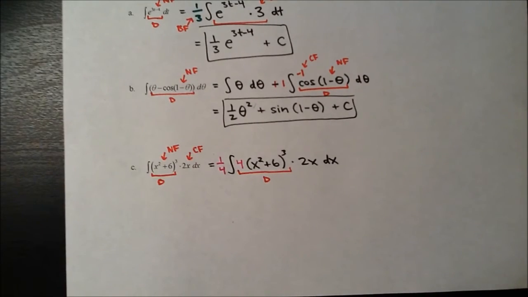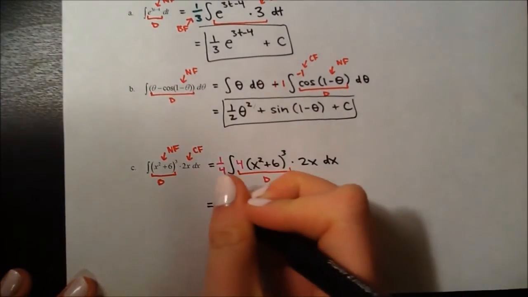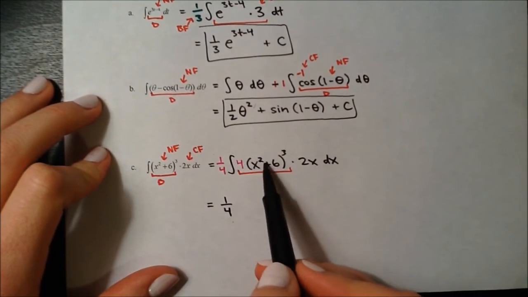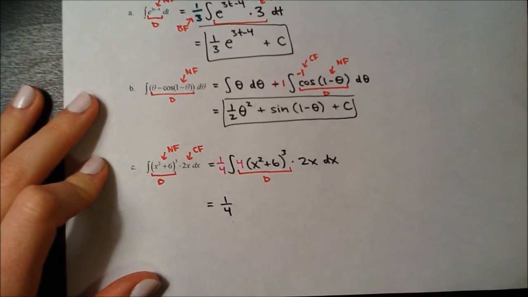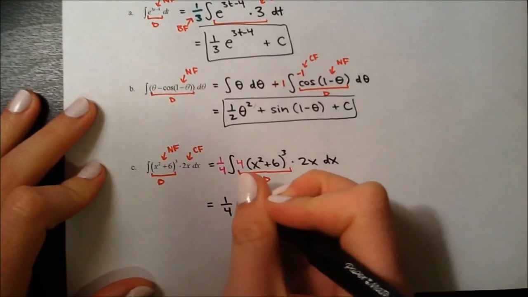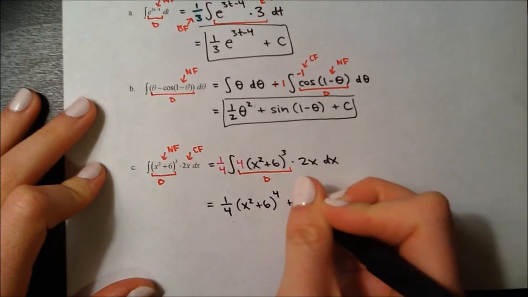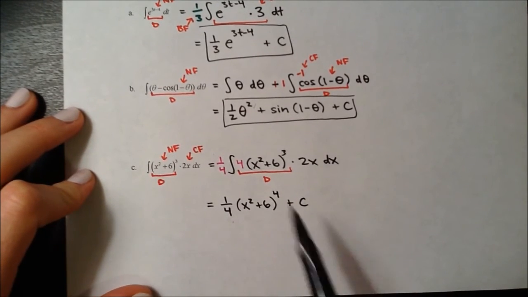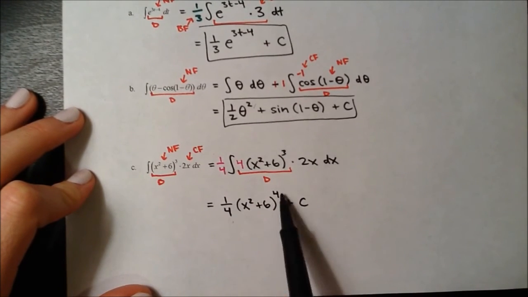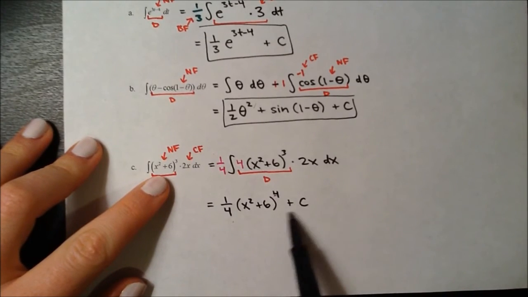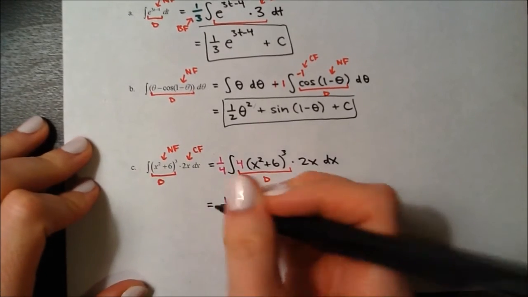Okay, so now let's take the antiderivative. So I'm going to have 1/4 as part of my answer. The antiderivative of 4u cubed is u to the 4th. So that means I get x squared plus 6 to the 4th, and then plus c. So if you take the derivative of this, the 4 comes out front, times 1/4, that's why I don't have a coefficient here. Power drops down to a 3, and then I multiply by the derivative, which gives me a 2x.